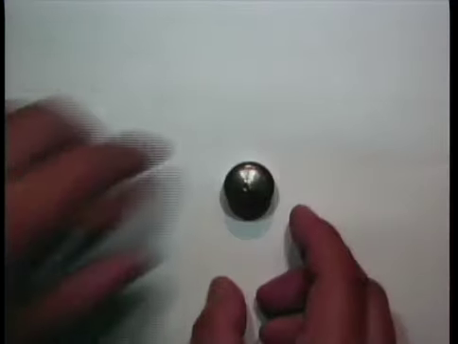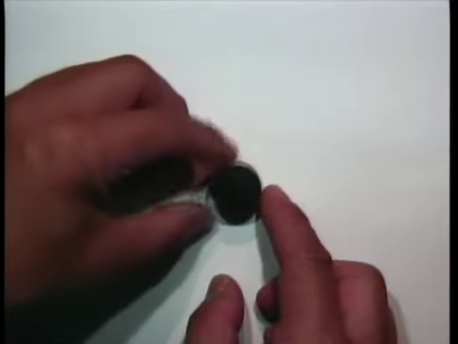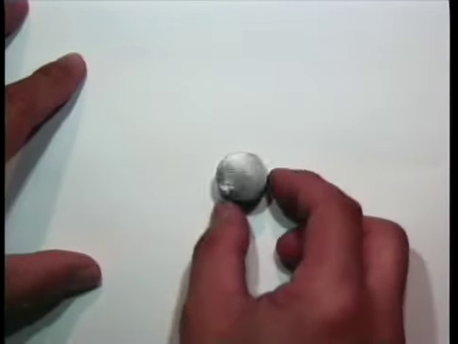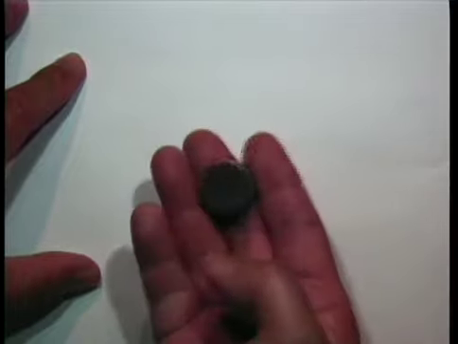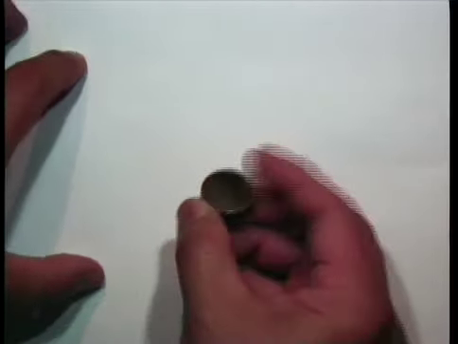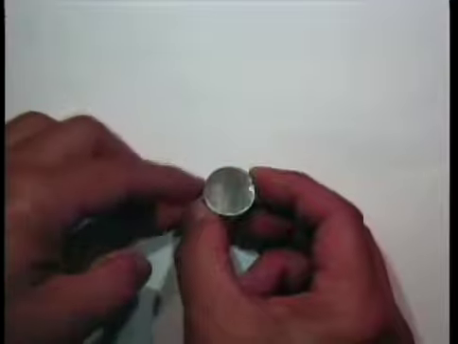Another very interesting one is over here. This is called bismuth, and it is right next to lead on the periodic table. The reason this is important is that it has all the properties of lead: very dense, very soft. It melts at a very low temperature. You can actually melt this over your stove.